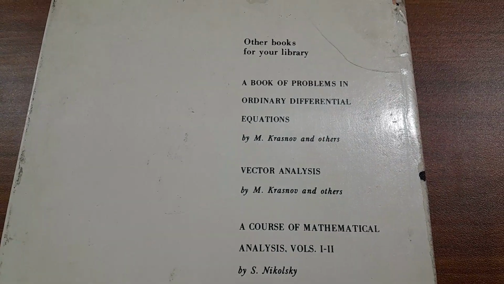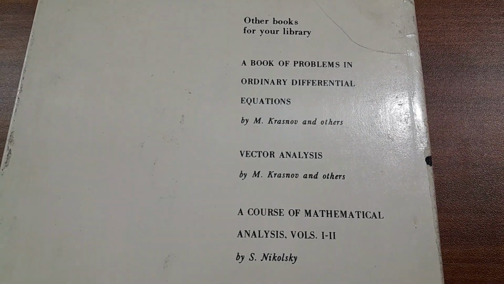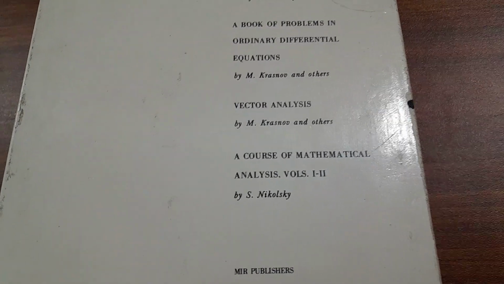They have a book of problems in ordinary differential equations by M. Krasnov, vector analysis, and a course of mathematical analysis, volumes 1 and 2 by Nikolsky. I'll upload the course of mathematical analysis volumes 1 and 2 very soon.